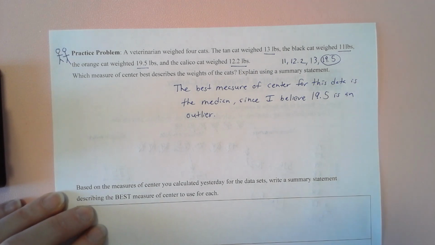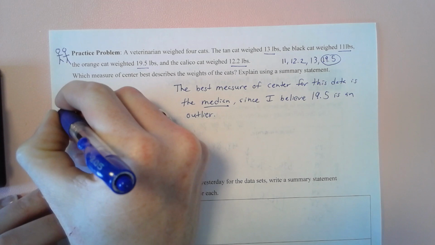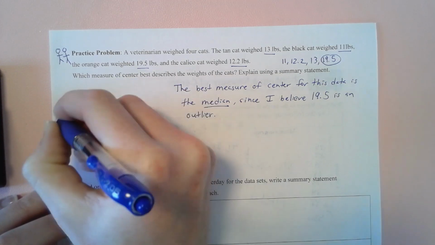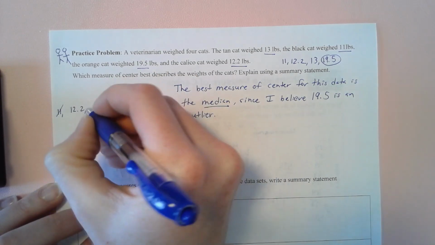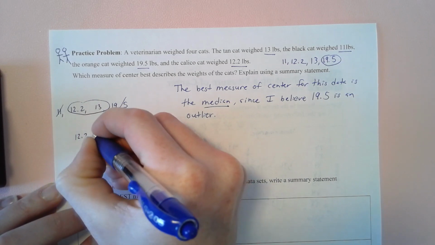So now I can calculate that. I have my numbers in order. I'm going to cross out, but then I only have 2 numbers left over, so I like to circle those. And then to find the middle of those 2 numbers, I have to add them up and divide by 2.